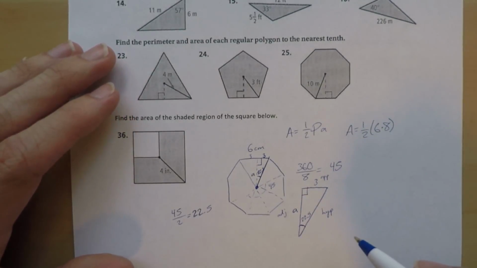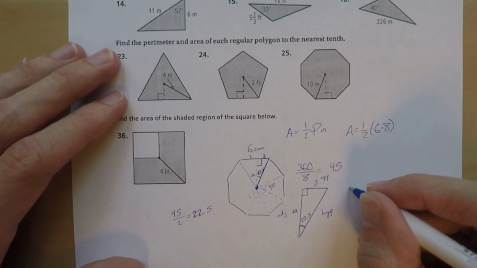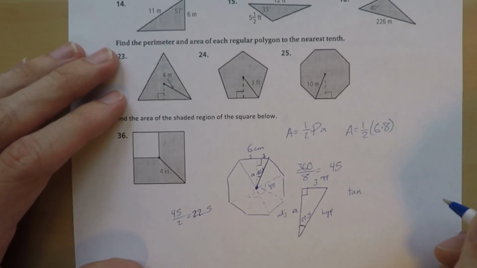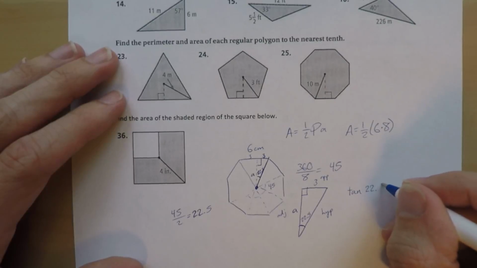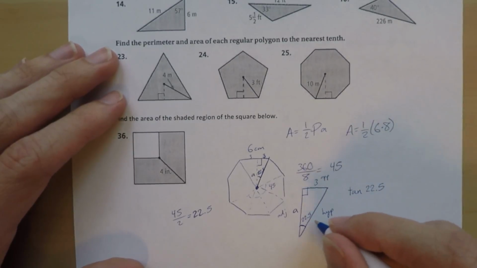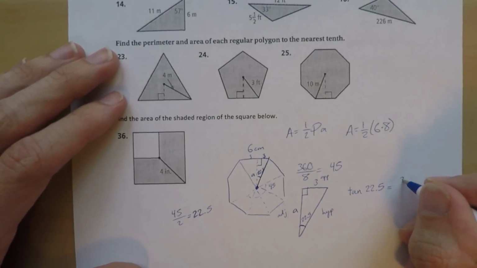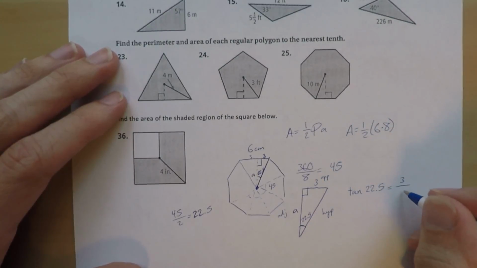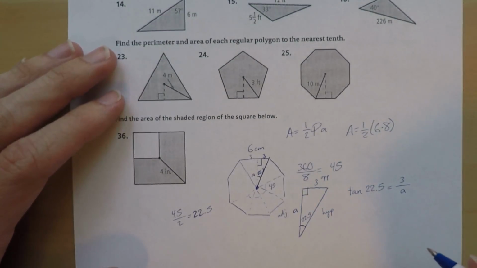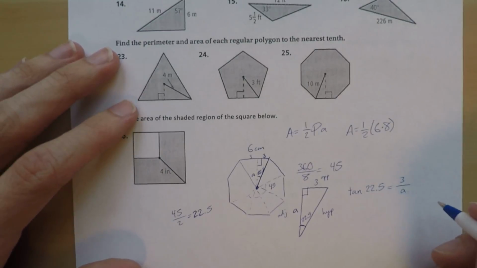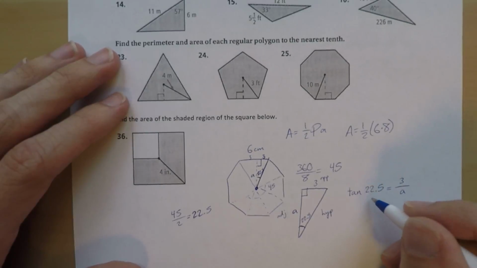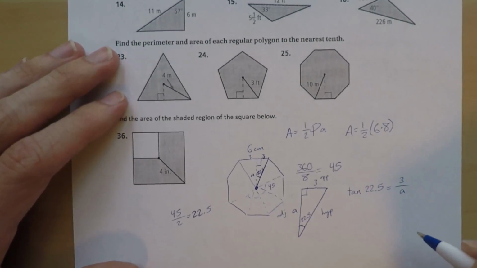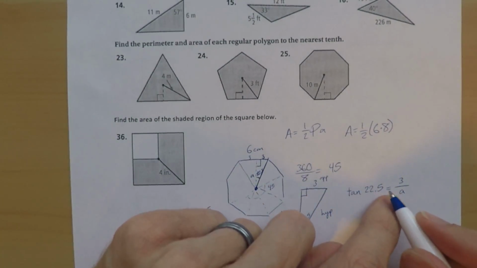So which ratio am I going to use? Think SOHCAHTOA. TOA is the one that I want. That's the tangent. My tangent ratio is the opposite side over the adjacent side. So the tangent of my angle, 22.5, is equal to the opposite side, 3, over the adjacent side, A. Now remember, if my variable is in the bottom of this fraction, what we do is multiply it over and then divide by the tangent of 22.5, so these guys make a flip-flop.